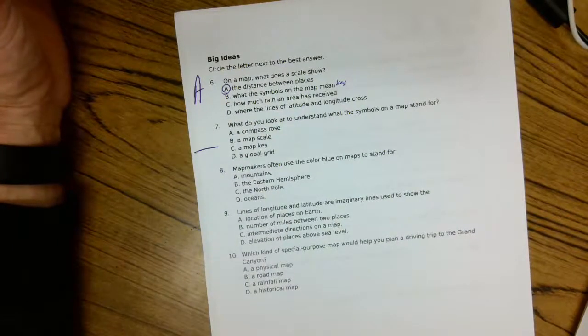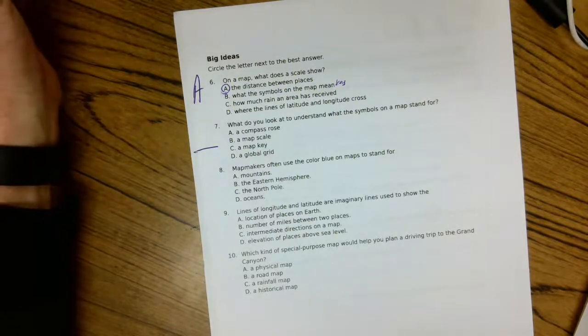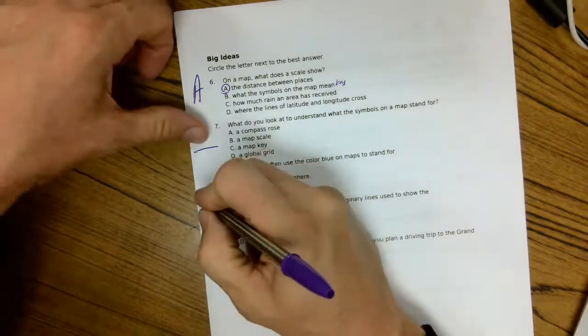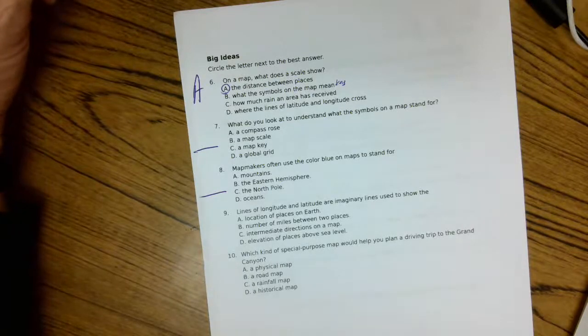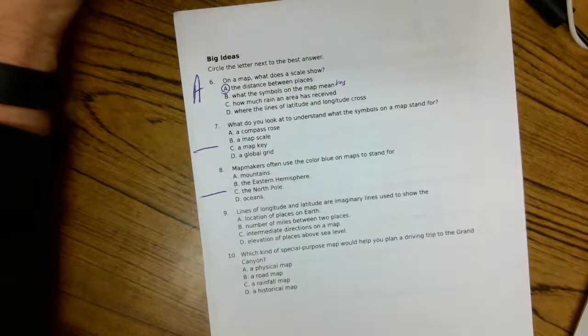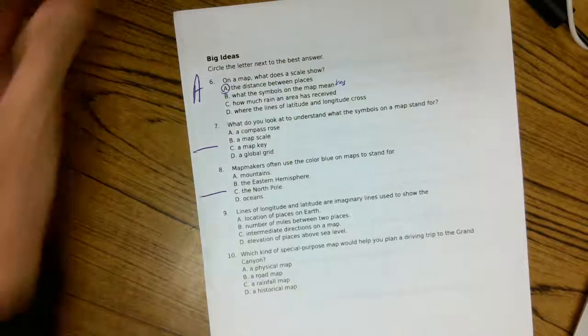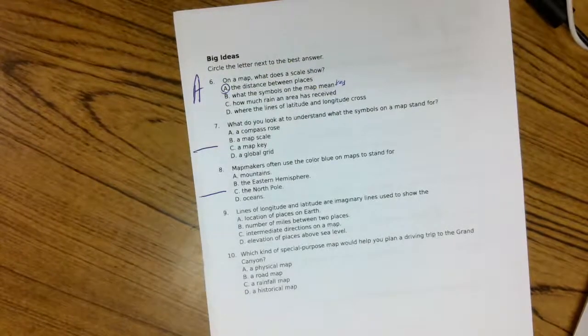Number 8. Map makers often use the color blue on a map to stand for. Does the blue stand for mountains, the eastern hemisphere, the North Pole, or oceans? Number 9. Lines of longitude and latitude are imaginary lines used to show what? Do they show the location of a place on Earth? Numbers of miles between two places? Intermediate directions on a map? Elevation of a place above sea level? All right, well, those last two are absolutely bogus answers, so it's either A or B. You can write your answer right in front.